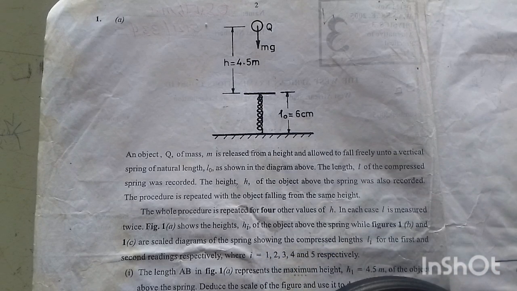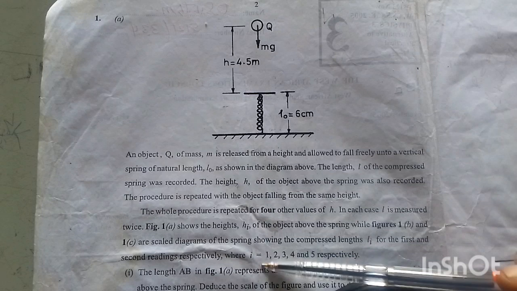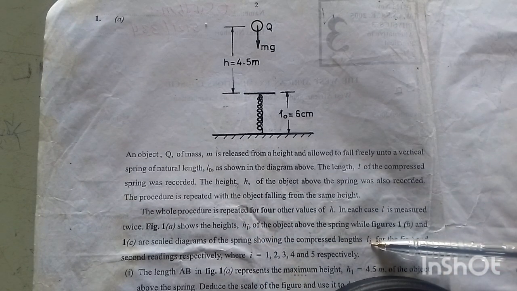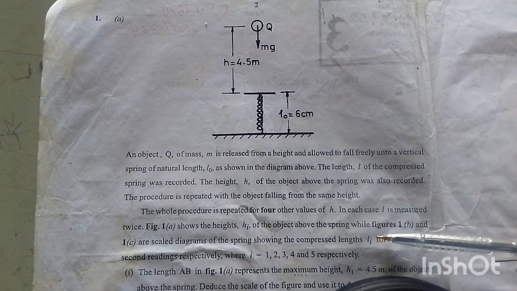Figures B and C are scale diagrams of the spring showing the compressed length Li for the first and the second readings respectively, where i, as they have told us here, will also be from 1 to 5.